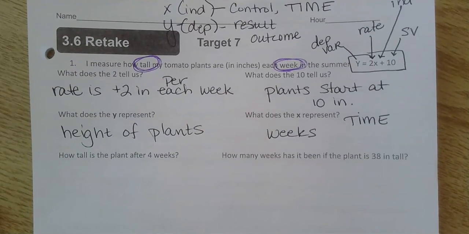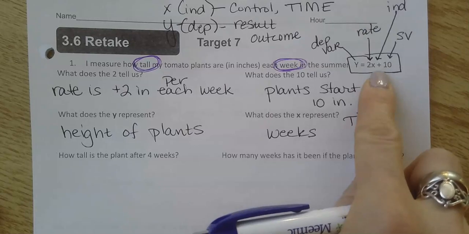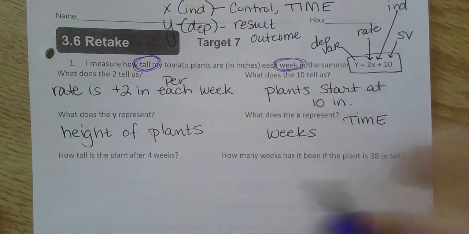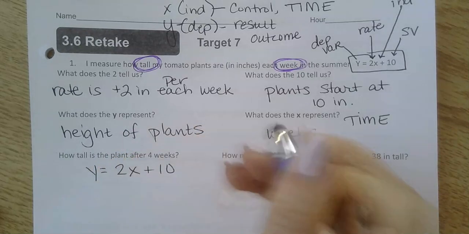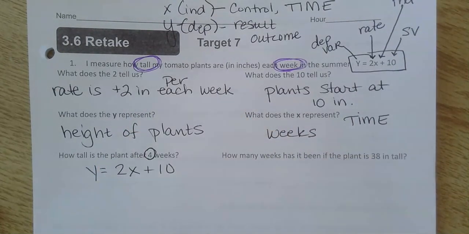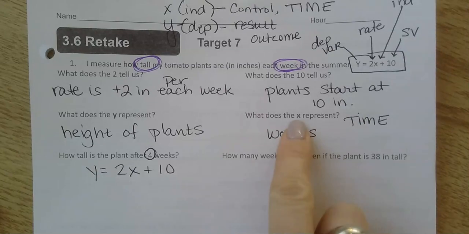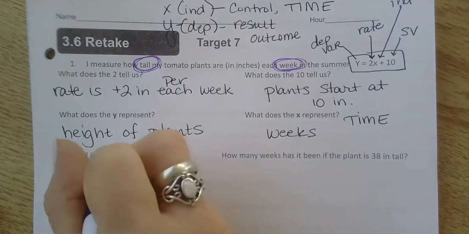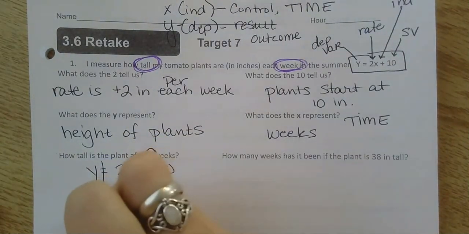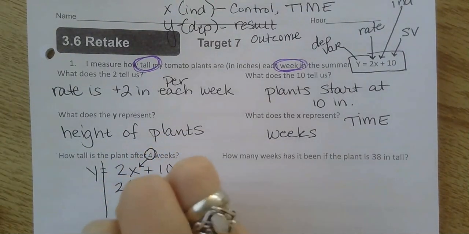Now, how tall is the plant after 4 weeks? Well, I'm going to copy my equation down. Y equals 2x plus 10. And I'm going to plug this 4 in for weeks. Well, if I forget, x is weeks, so this would go in for x. So now I can work it out. 2 times 4 plus 10.